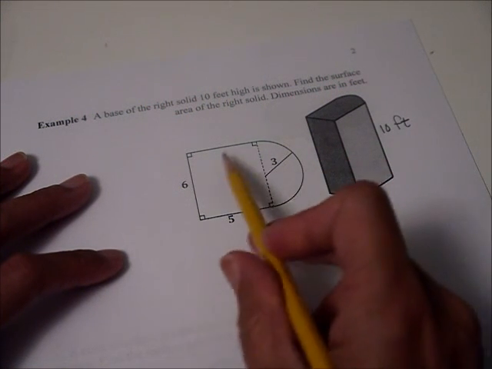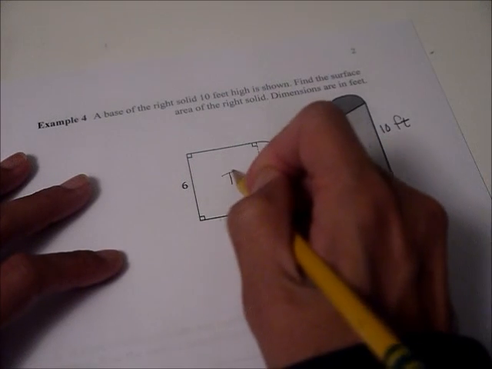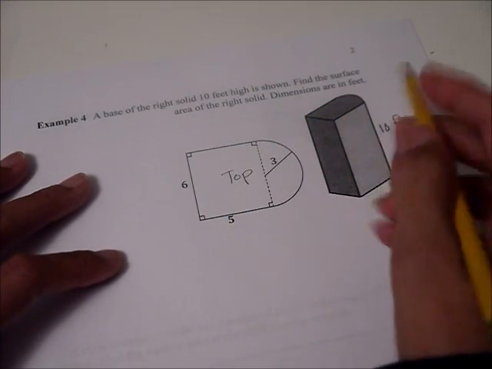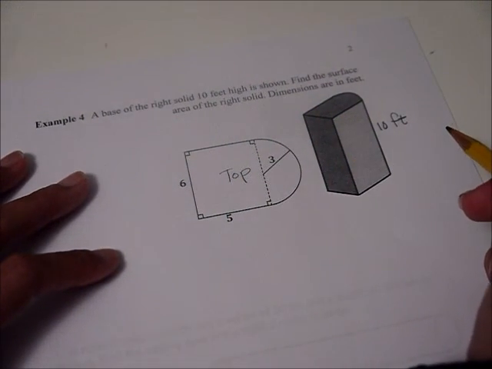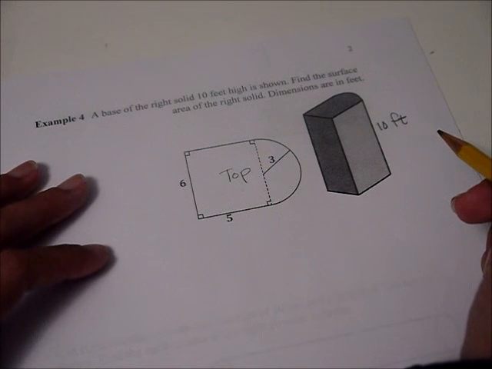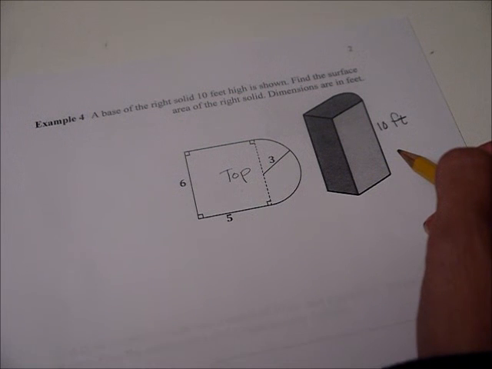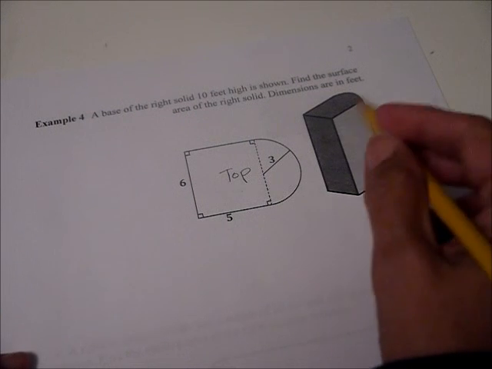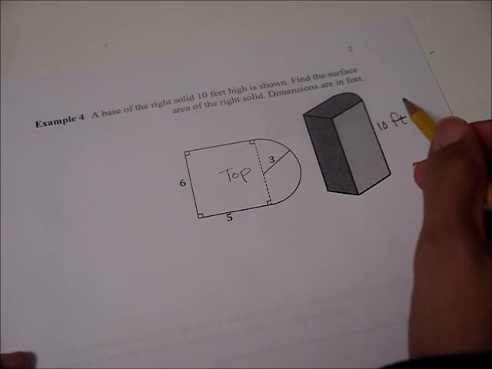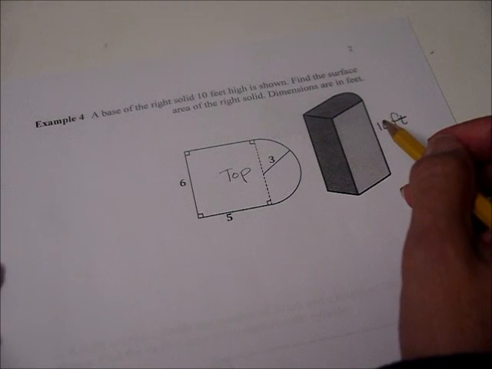Here we have the top and the bottom, so we have what the top and bottom look like. But the lateral surface area is probably the hardest thing to find. We're going to use perimeter of the base times the height for the lateral surface area.